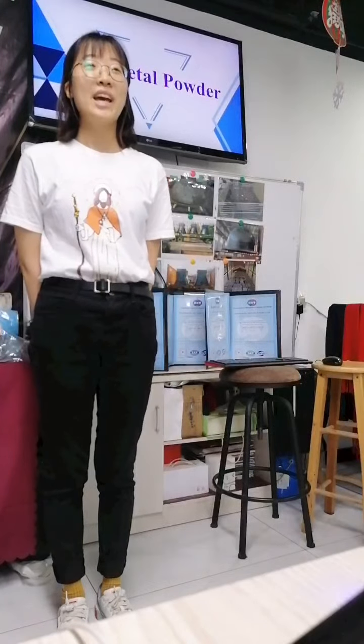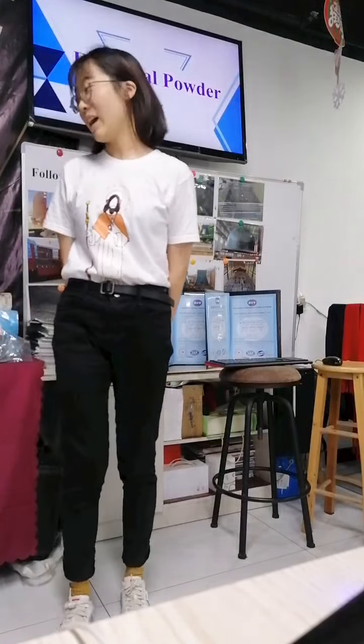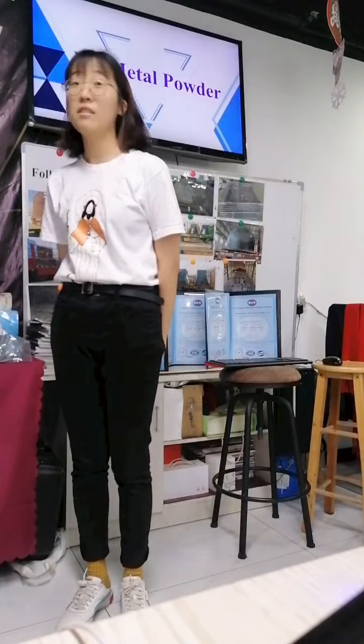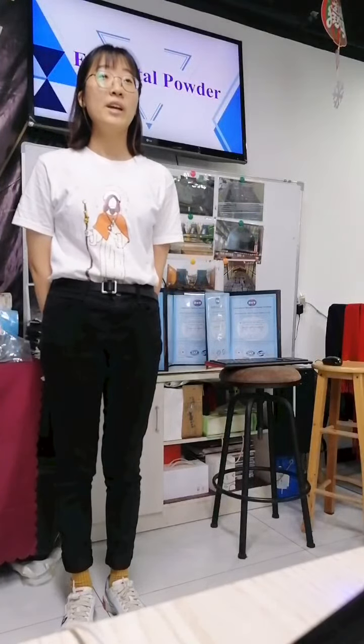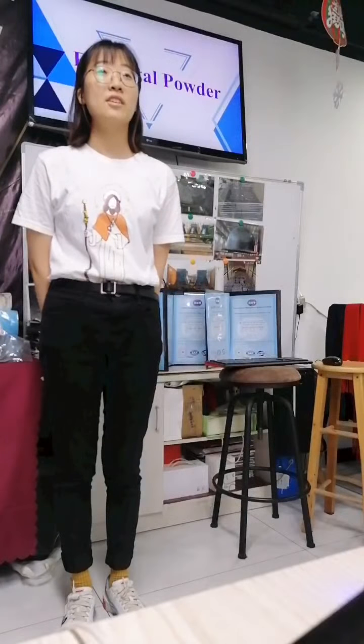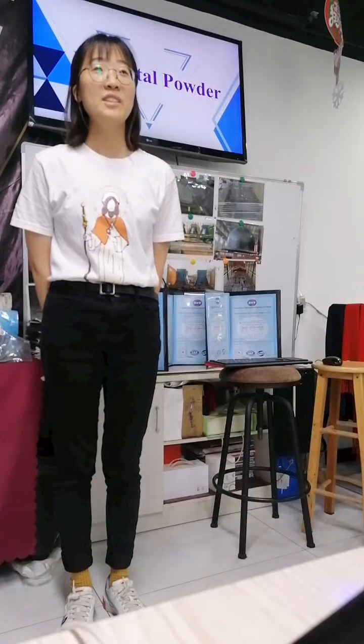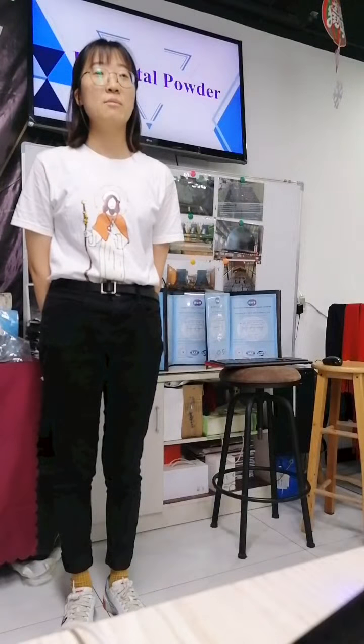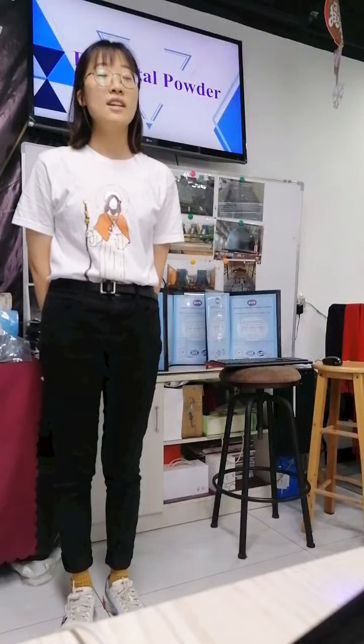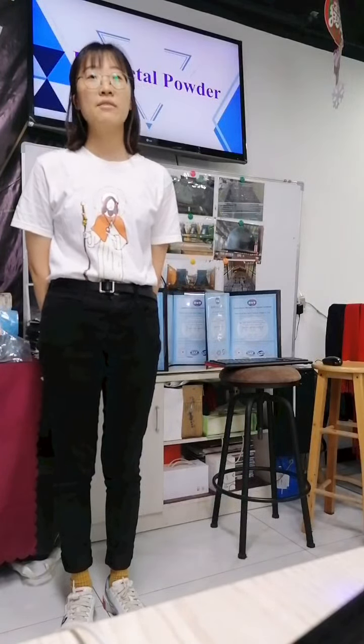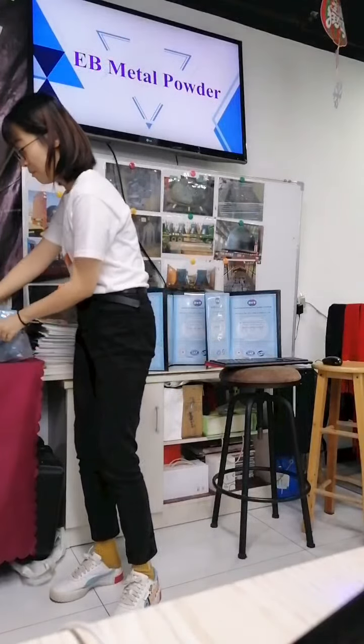Hello everyone, we have all kinds of powders. We have nickel powders, copper powders, and so on. And also we have all kinds of fineness of powders. And today I will tell you that we have all modes of transportations. We will sell these powders to customers safely. Here are our powders.